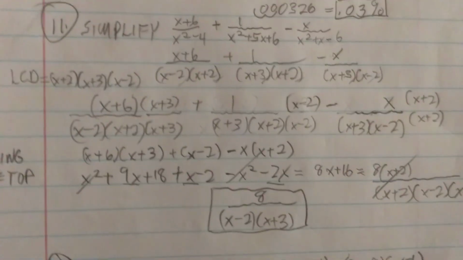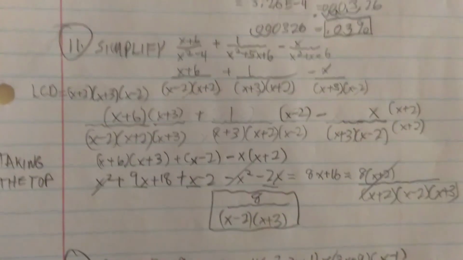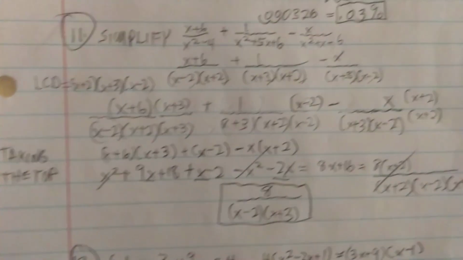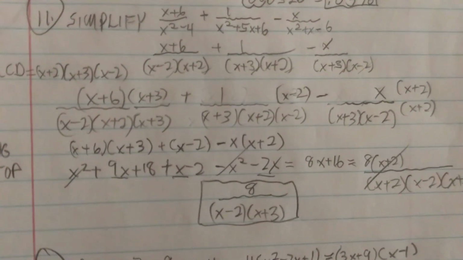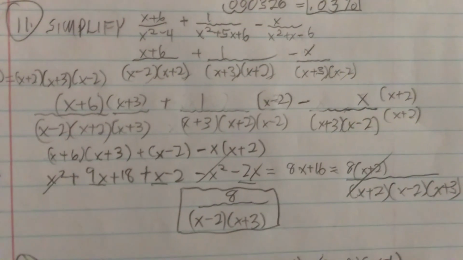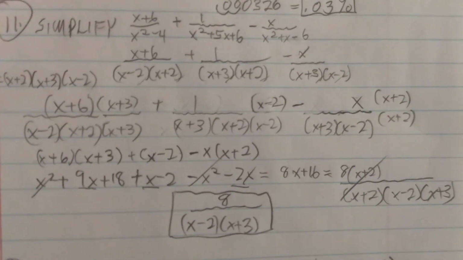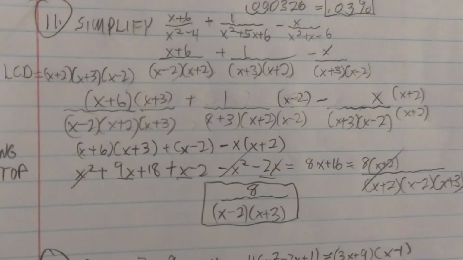Okay, now this is a little bit of a long one too. So number 11 is x plus 6 over x squared minus 4, plus 1 over x squared plus 5x plus 6, minus x over x squared plus x minus 6.